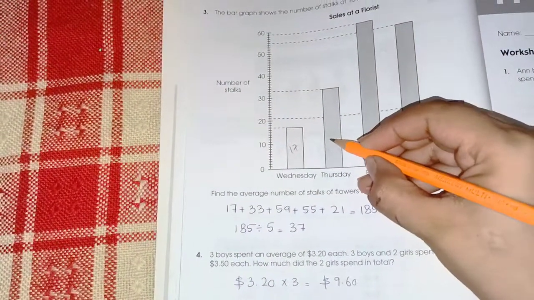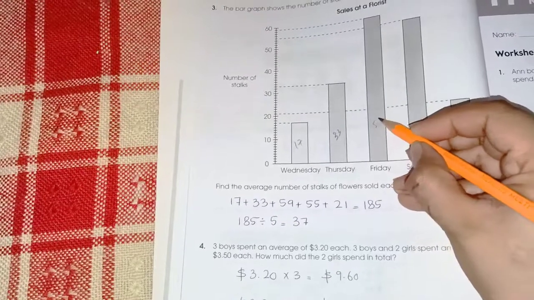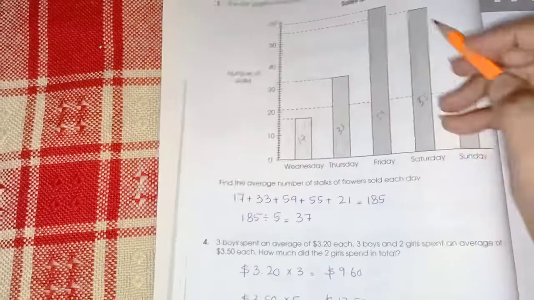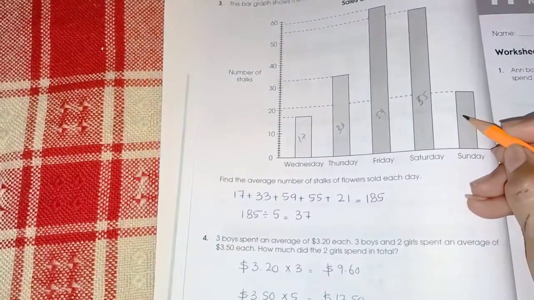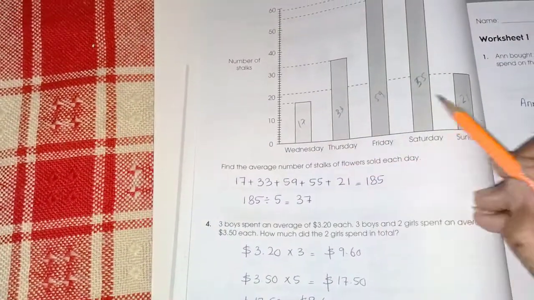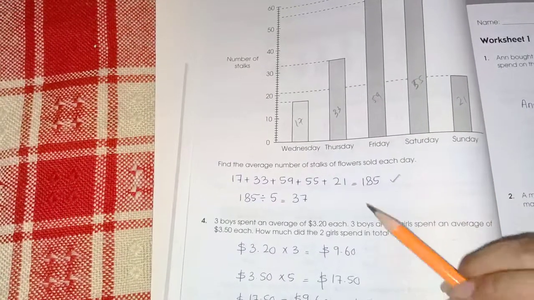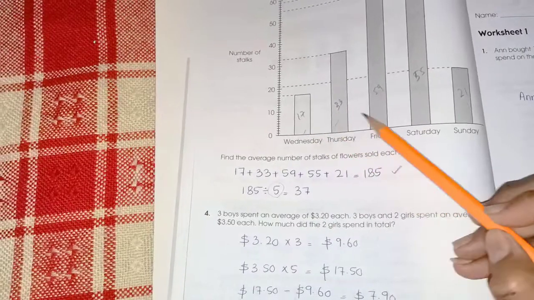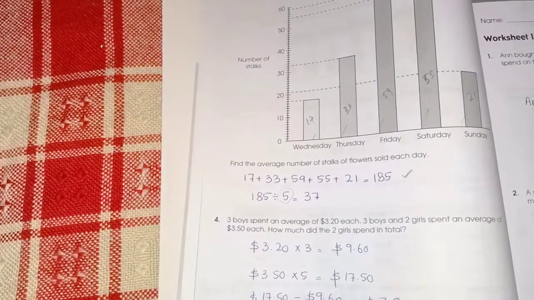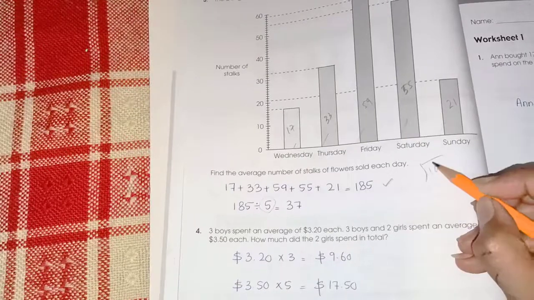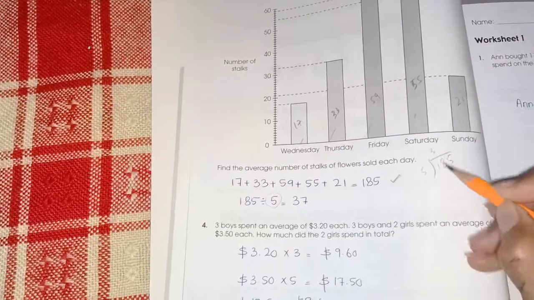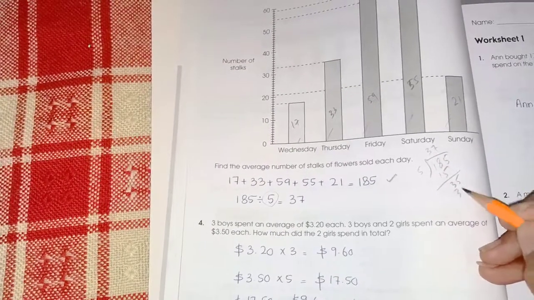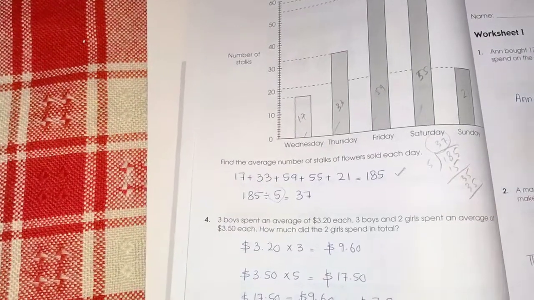17, 33, 59, 55 and 21. Now we have to add all the numbers. The answer is 185. 185 divided by 5, because we have 1, 2, 3, 4, 5. 185 divided by 5: 5 3s are 15, 3 and 5, 5 7s are 35. So the answer is 37.